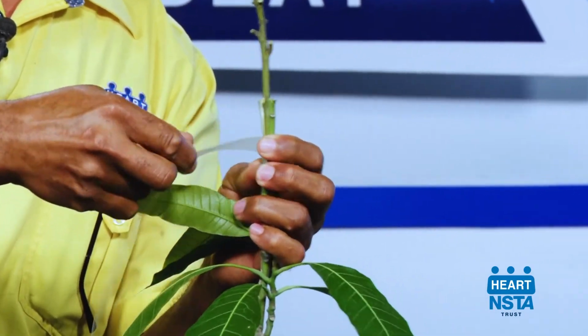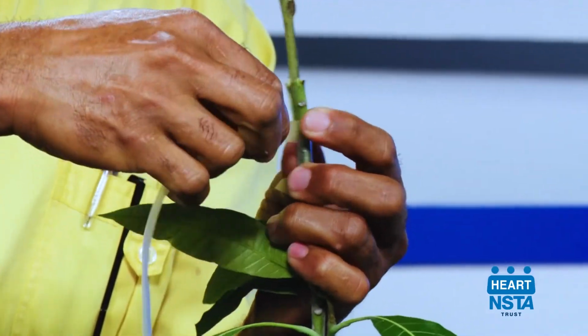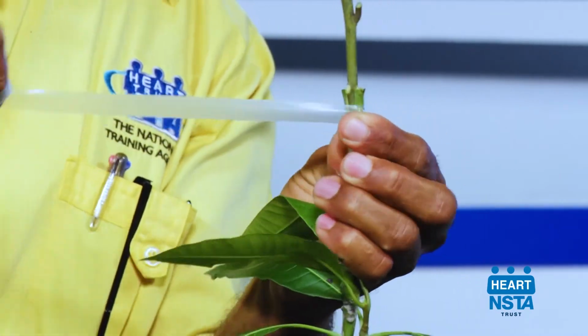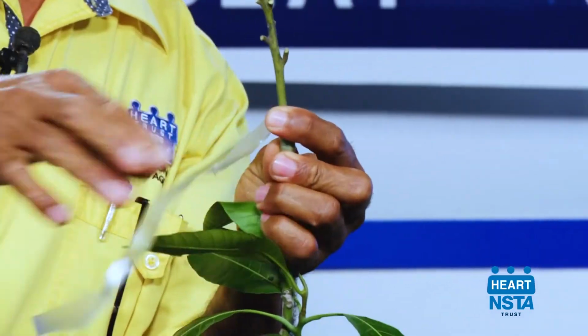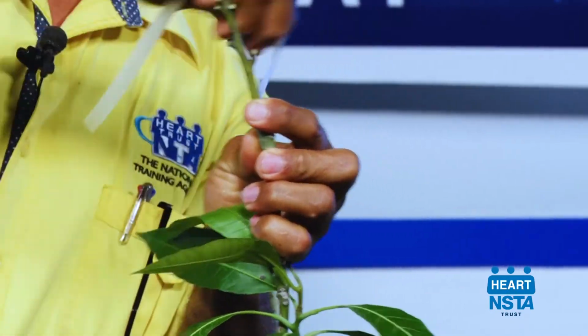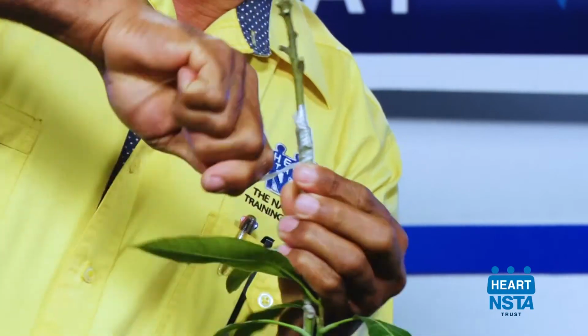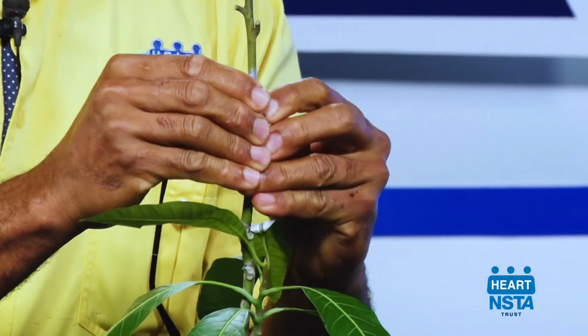The reason for that is that each layer overlaps the layer below. So if we have rain or our irrigation system is on, the plant will not have water in that area to disturb the whole cell development. So we tie this as tight as possible. You want to make sure that the cells are meeting each other.